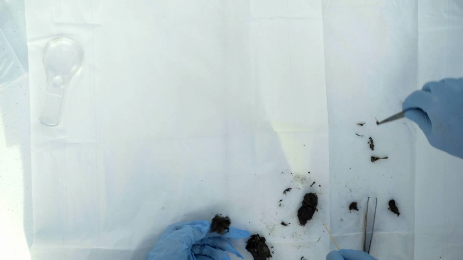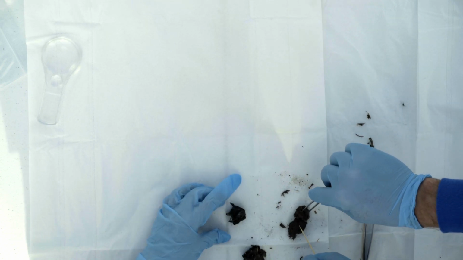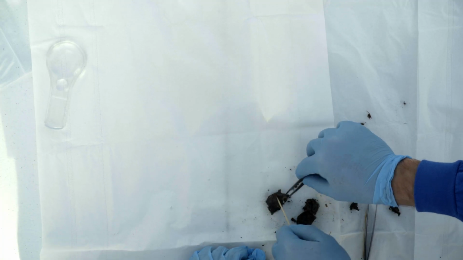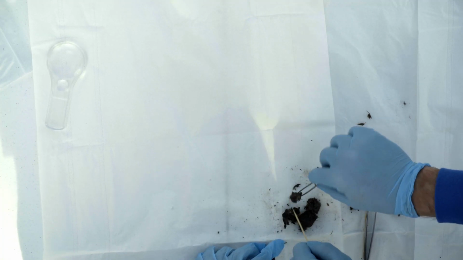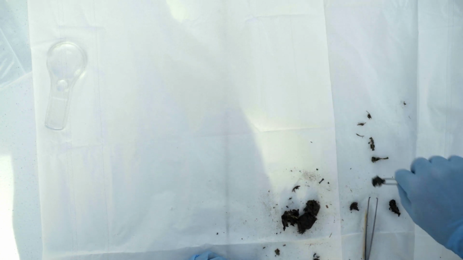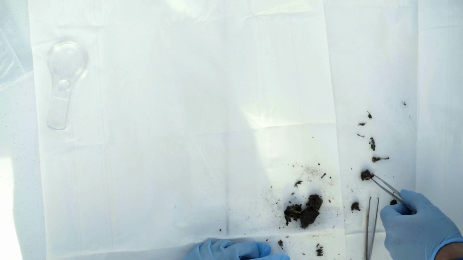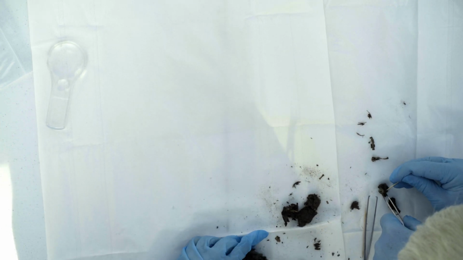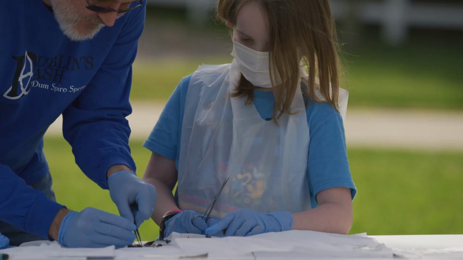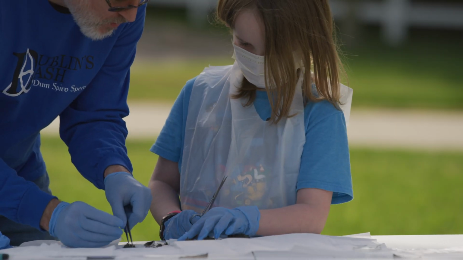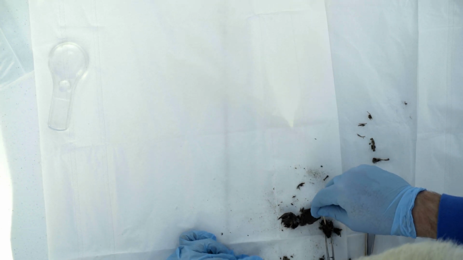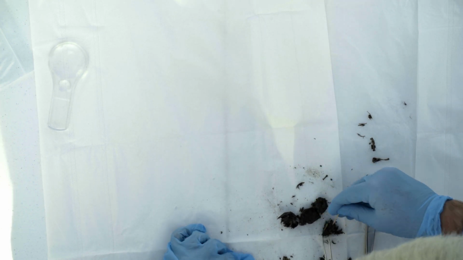It looks like these might be ribs. Oh, I see. There's some more bones in here. Oh, there's a skull bone. It looks like the top. Yep. Look at that. That's a skull. So let's set that guy right there. And let's try to get some of this fur off and see if we can figure out what this guy is. There's some more bones in here. More bones? Yep. That's a big one. Is that another skull? Yep, it sure is.